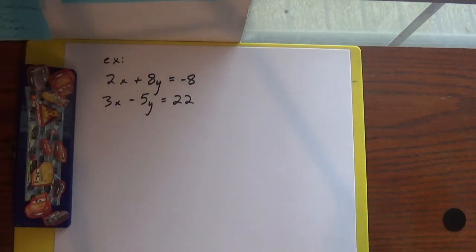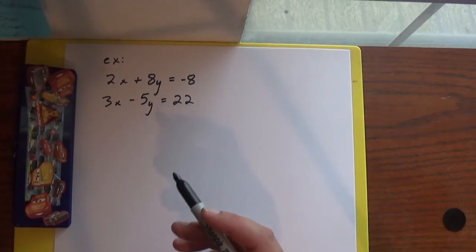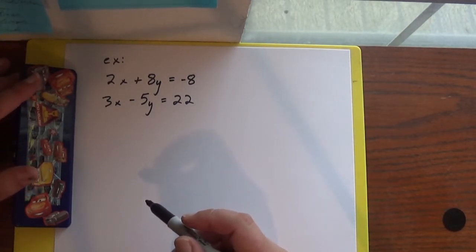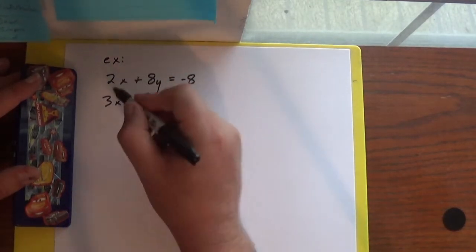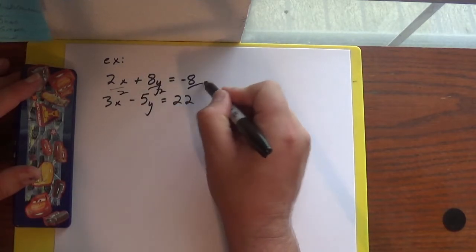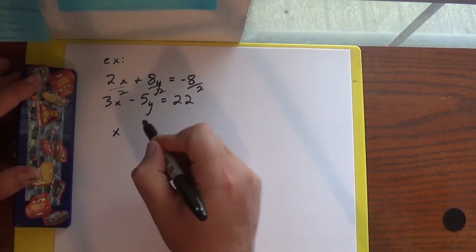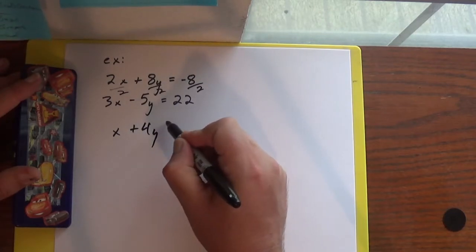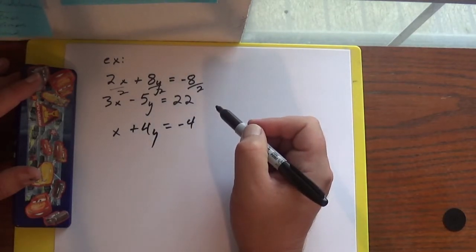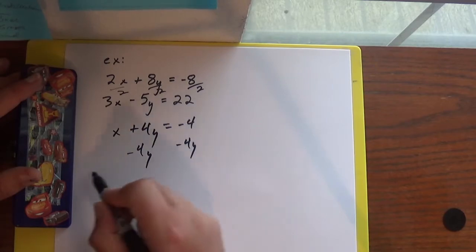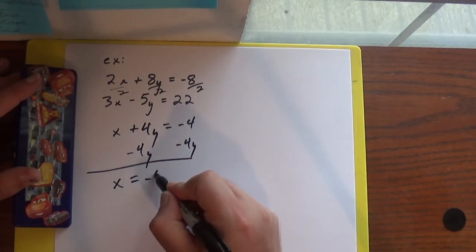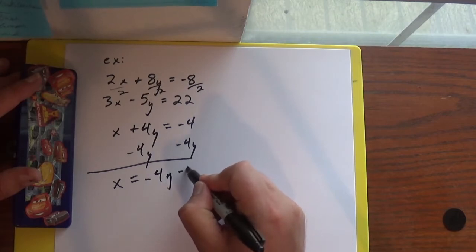Now on this one, it's a little more annoying. I don't actually have any variables by themselves. So you have to get a variable by itself. This top equation, I'm going to divide everything by 2. So I get x plus 4y equals negative 4. And now I'm going to put the y on the other side. So I get x is negative 4y minus 4.